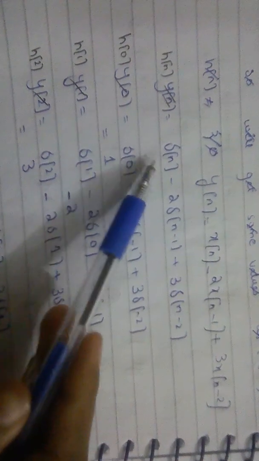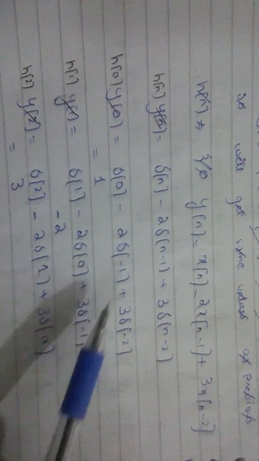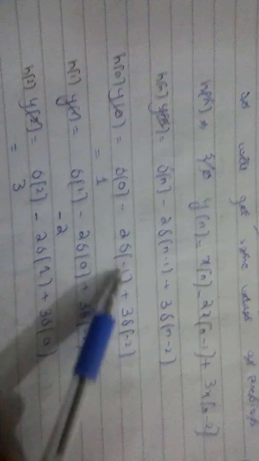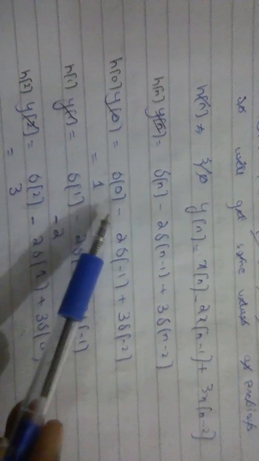So now this x of n is changed to delta of n, and we have taken different values of n, 0, 1 and 2, and we have calculated the output response. For example, if I put n equal to 0, so this will be delta 0, 0 minus 1 is minus 1 and 0 minus 2 is minus 2, and we know that the impulse response at minus 1 and minus 2 is 0, so the output is only 1.